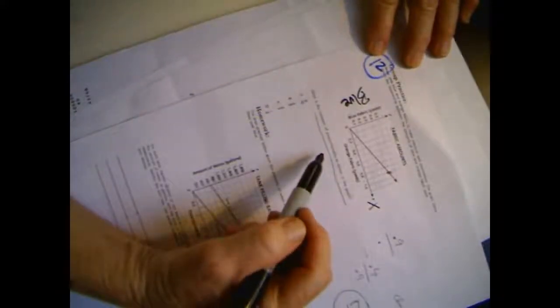Question 12 is the amount of fabric that I have. On the x-axis, I have the orange fabric. On the y-axis, I have the blue fabric. And it says basically, what is the constant of proportionality as shown on the graph? Remember, the constant of proportionality is the slope. So in order to find the slope on this graph, I'm just going to find two what we call friendly points. That means points that fall exactly onto the line.